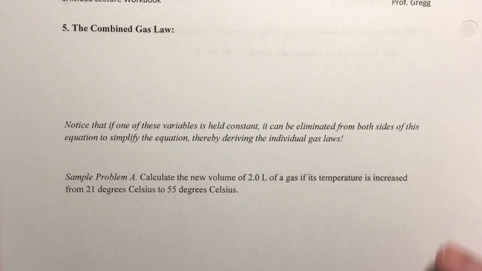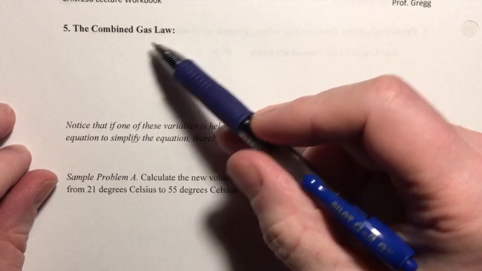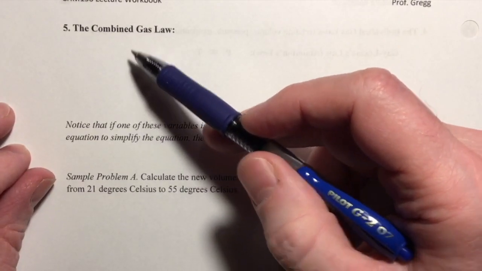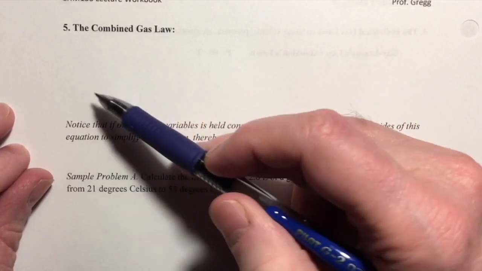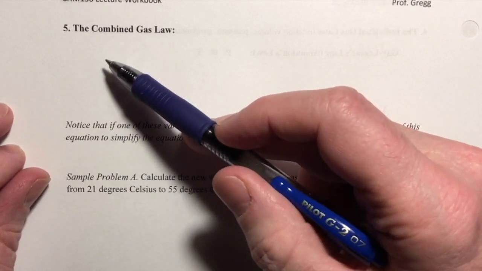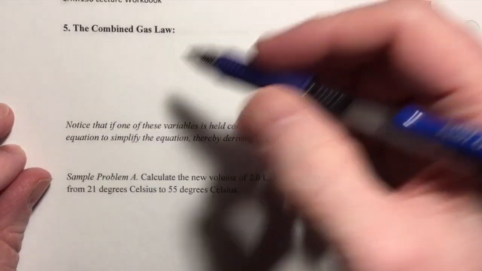Okay, in this video I'd like to introduce the combined gas law. And as the name implies, this is a law that combines three of the individual gas laws into one equation that relates three of the fundamental properties of gases: pressure, temperature, and volume.